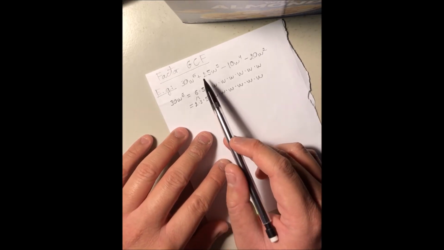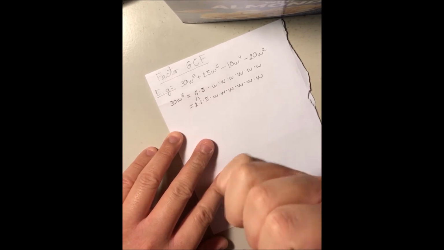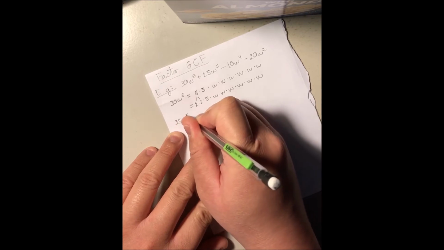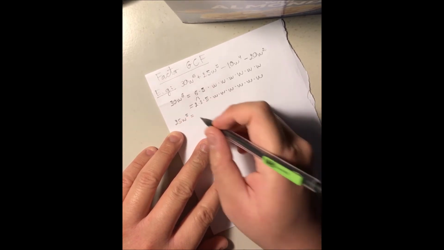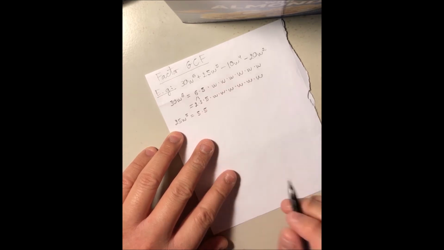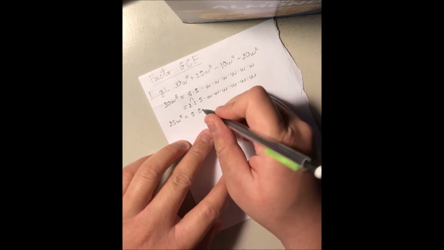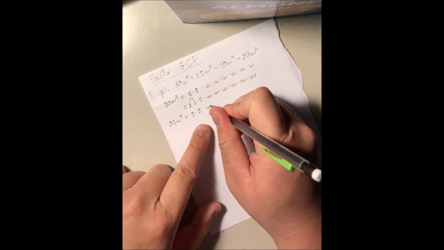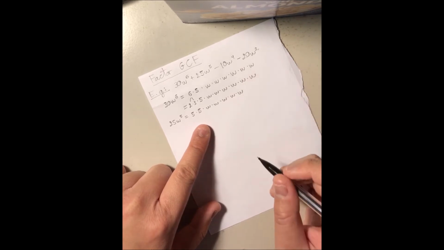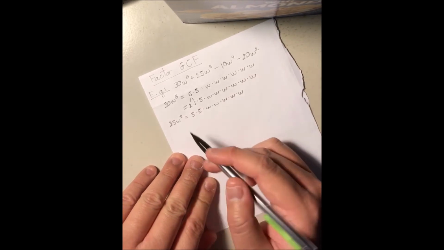Now let's do the same procedure for each of the other ones. So for 25 w to the 5th, well, 25 is 5 times 5. And we know each of these 5s is a prime number factor of 25, so we're good. w to the 5th means w multiplying itself 5 times. Okay, so all of these are prime factors of this term.